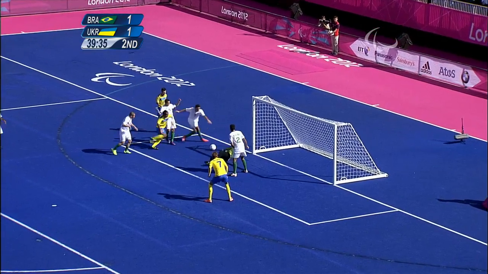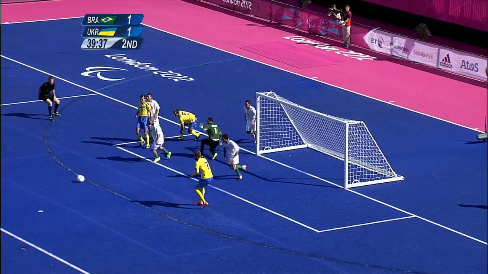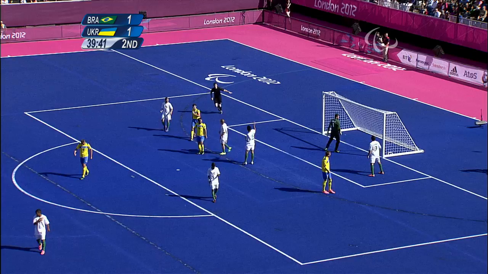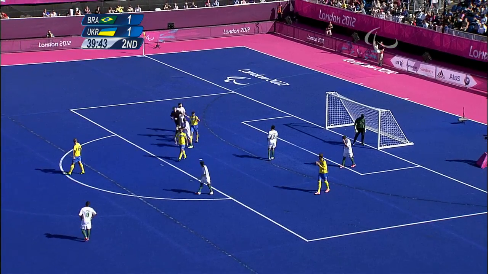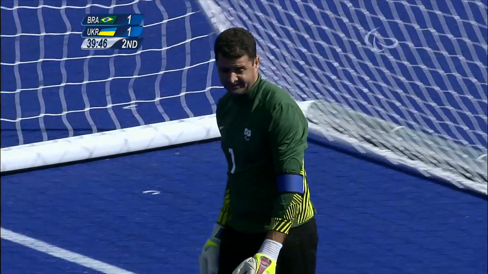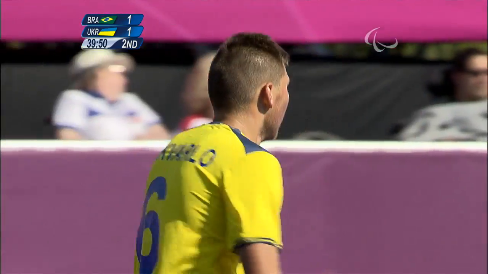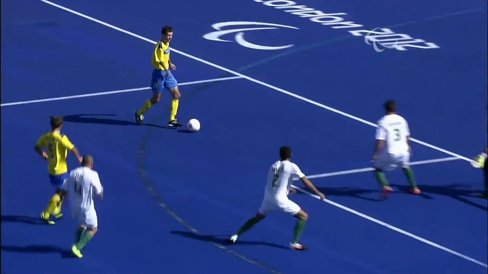Little cut back into the area. Brazil just did enough to keep that out against the foot of the post. Prodded, right-footed strike. Oh, just over the top. Brilliant scramble in the area. And the ball finally broke free, and a smashed effort towards goal by the number 6 Cavallo in the end. Just sailed over the top of the crossbar.